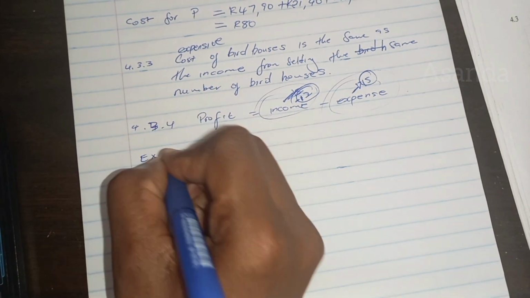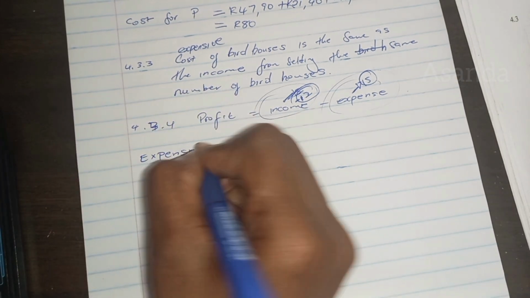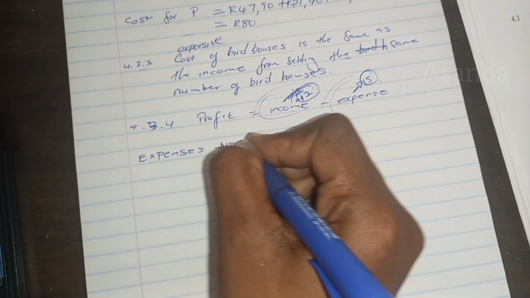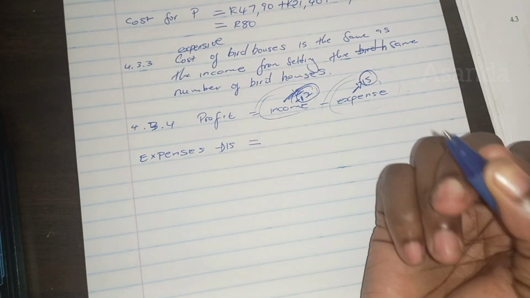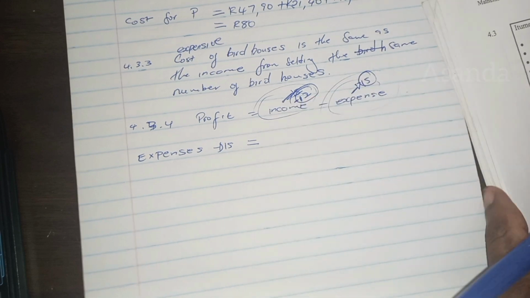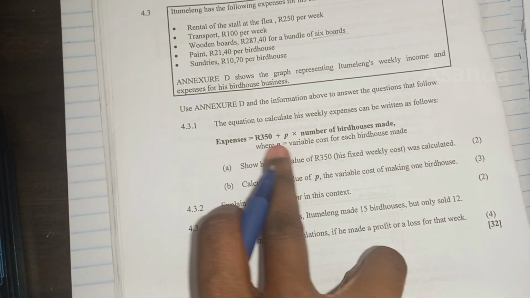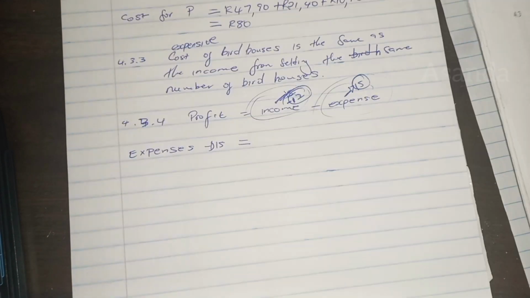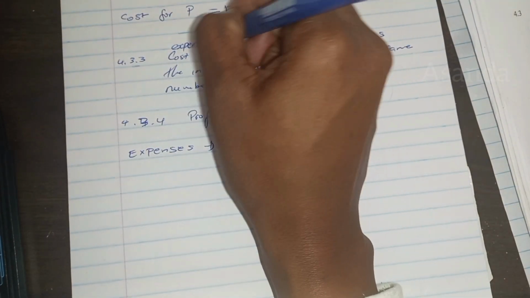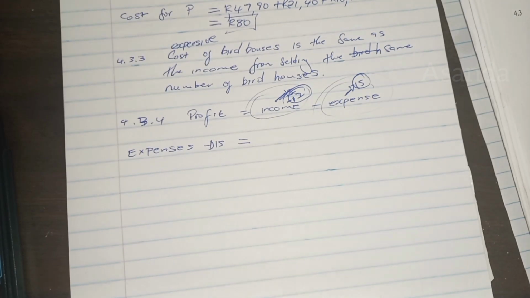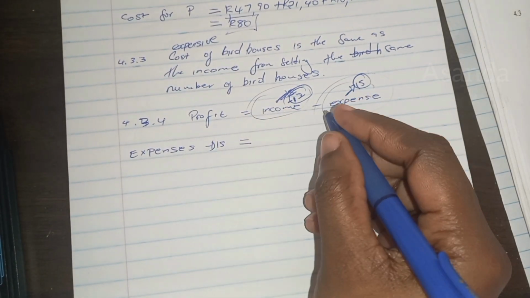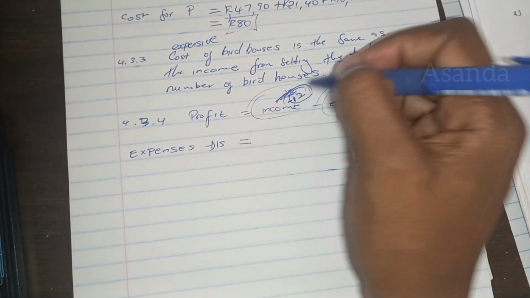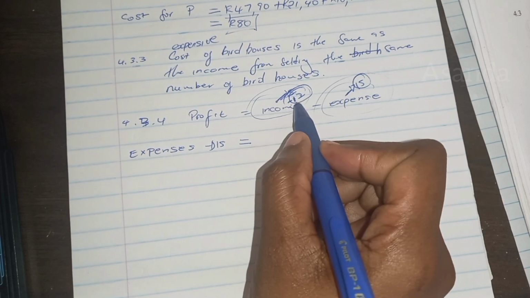So let me start with expenses, which is for 15 birdhouses, right? And then I'm going to say, there's the formula there. It said there the formula is 350 plus P times the number of birdhouses. We calculated P. P is 80 rand. All right, so now let me find the expenses here.